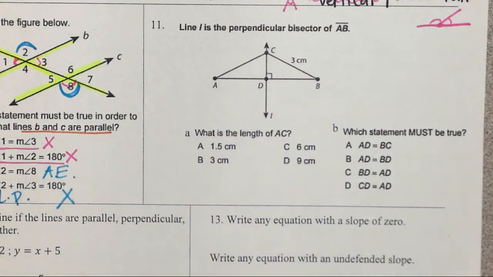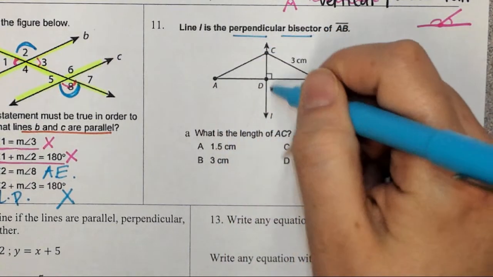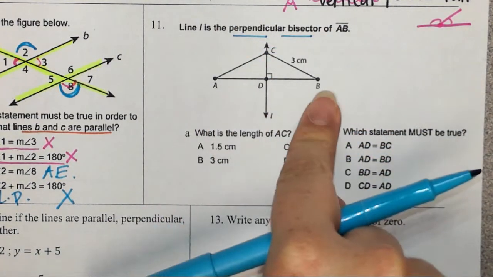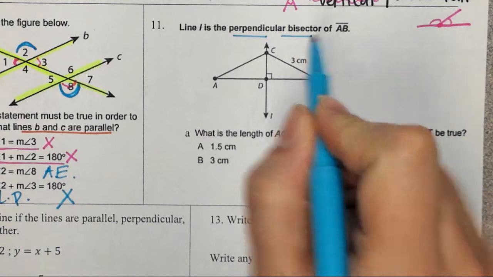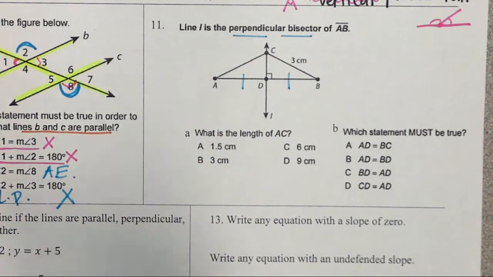All right, next let's take a look at number 11. Okay, so it says that line L is the perpendicular bisector of AB. Perpendicular bisector means that it's going to be perpendicular with that segment, which it is. Bisector means that it's cutting that segment in half, okay?